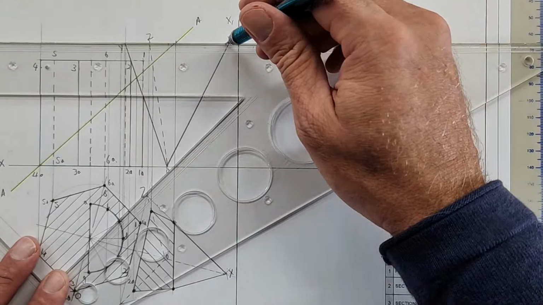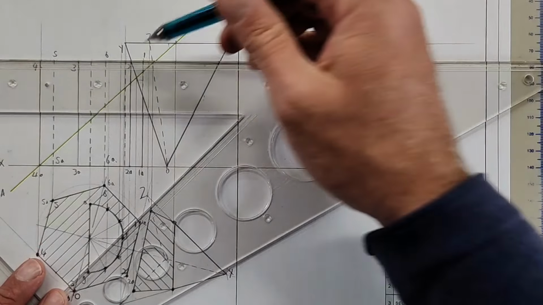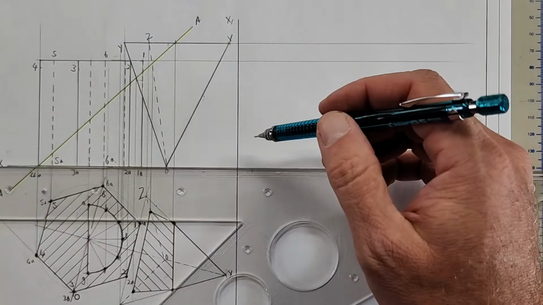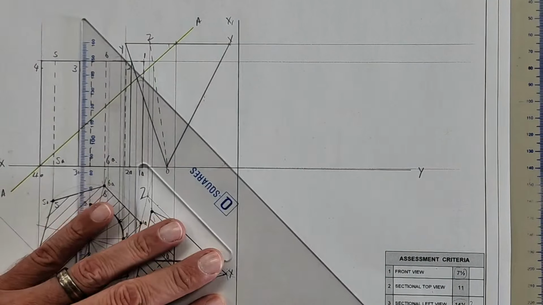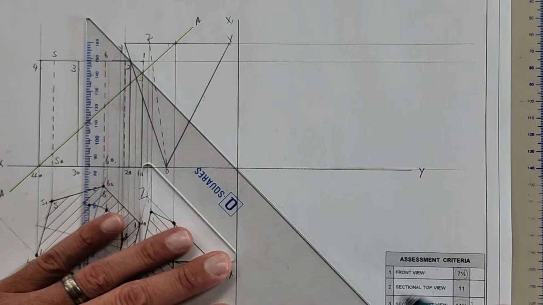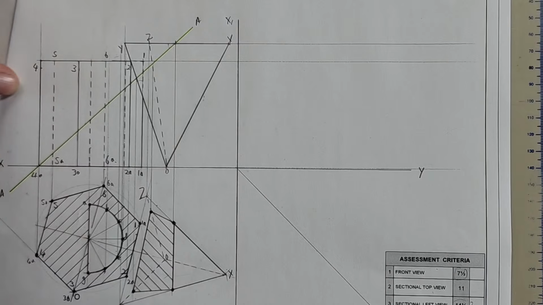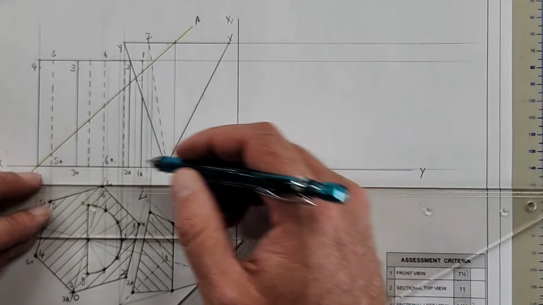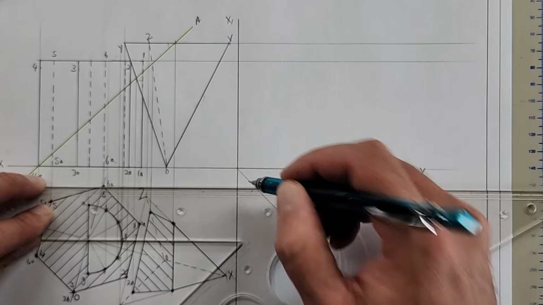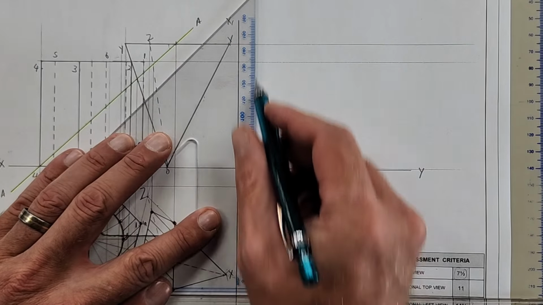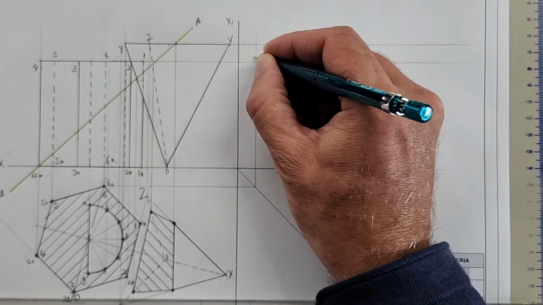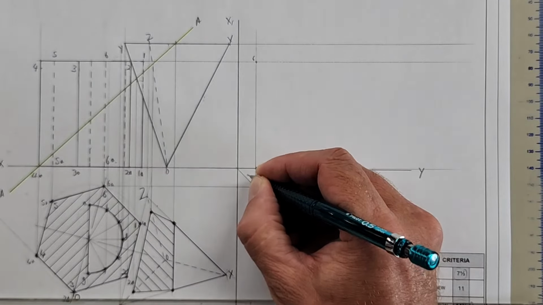I'm going to start by projecting these lines over all the corners, just as is. Okay? Alright. Then I can use my 45 degree here, and I can help myself out here. If I look from the left hand side, let's start. Where 6, that's 6 and 6 meets. So there's a 6 and there's a 6A.